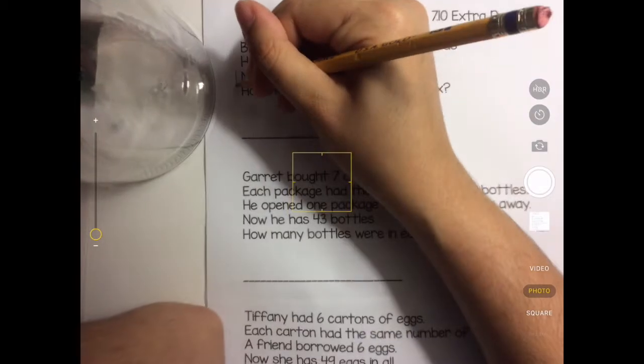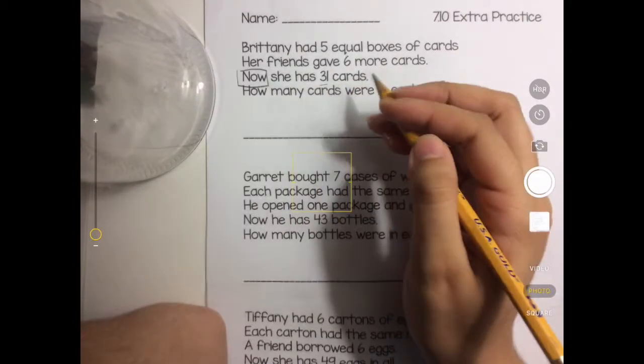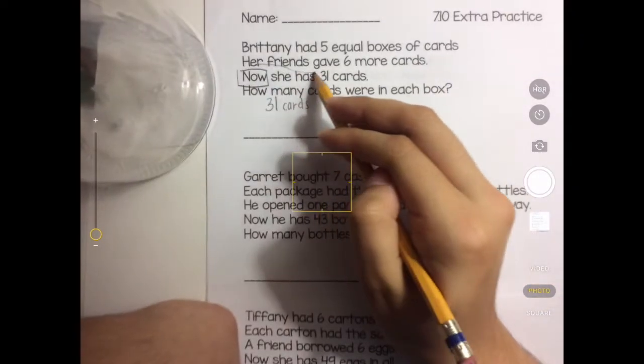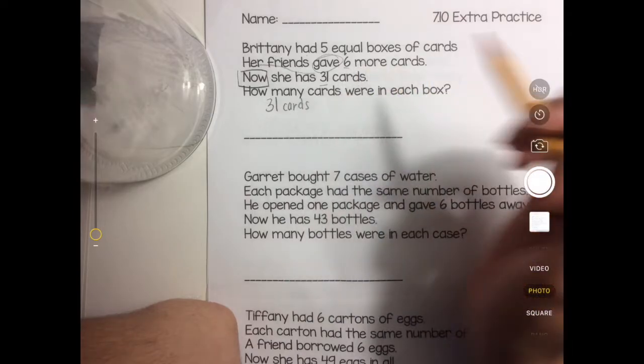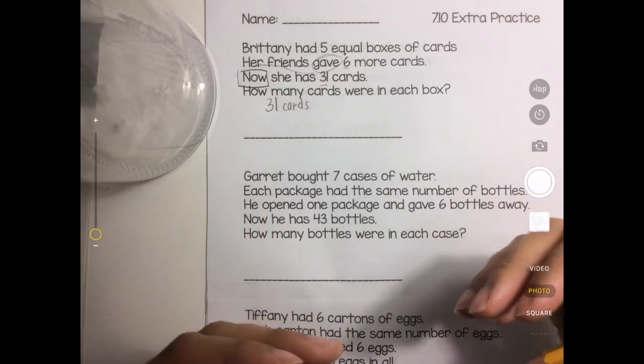We know that now she has how many cards? 31. So she has 31, I'm even going to write the words next to it, cards. Her friends gave 6 more cards. So if her friends gave her 6 more cards, she received more. They were added to her total, but that's not how many she had originally.